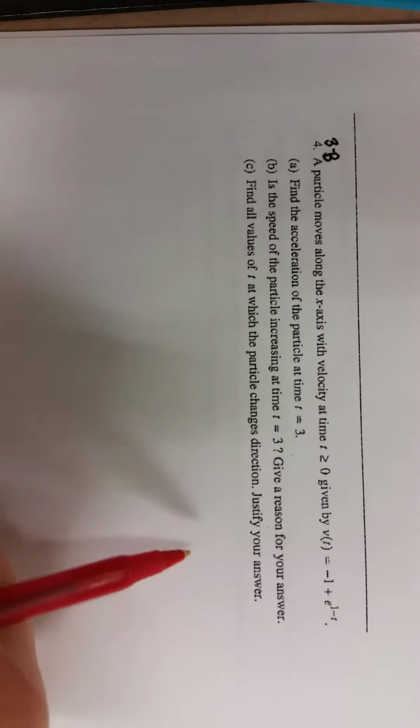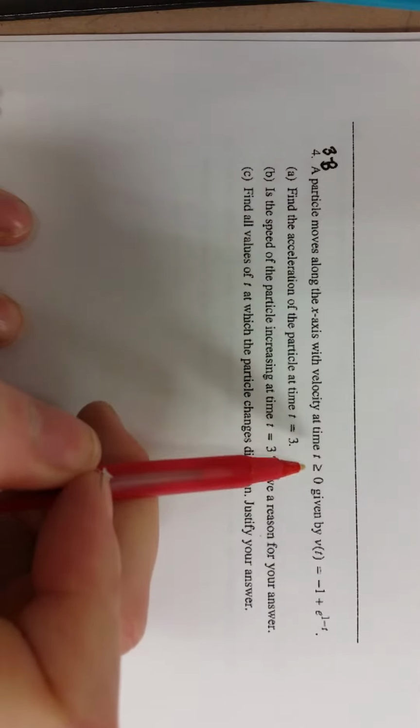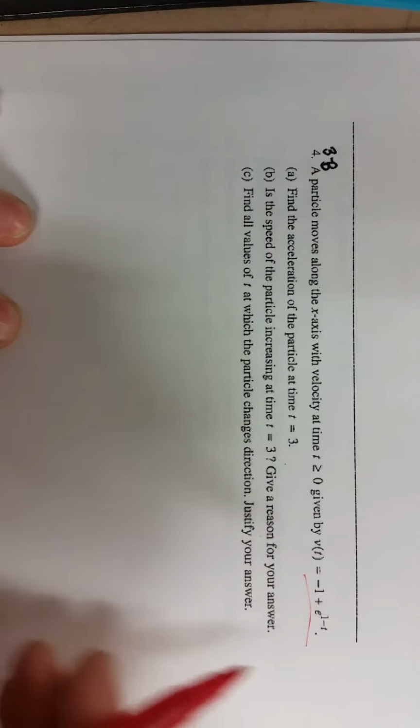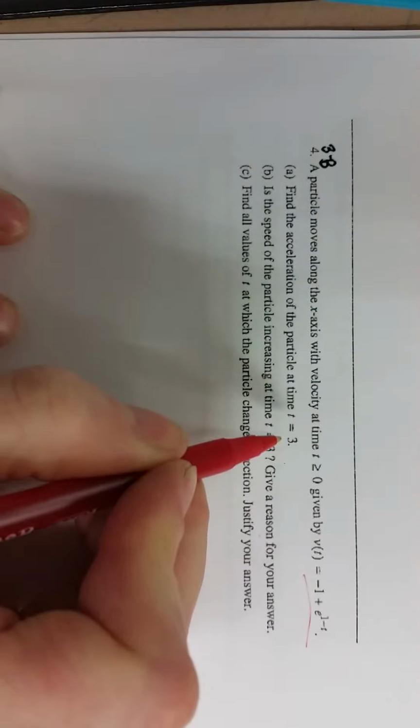Okay, so this is the particle problem. A particle moves along the x-axis with velocity at time t greater than or equal to 0 given by this. So this right here is our velocity. Our first job is to find the acceleration of the particle at time t equals 3.